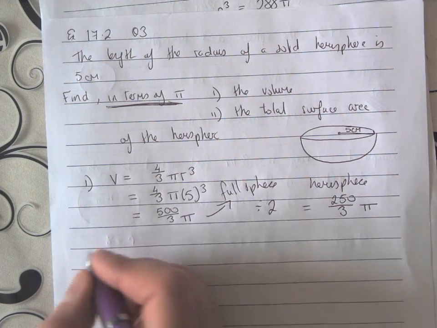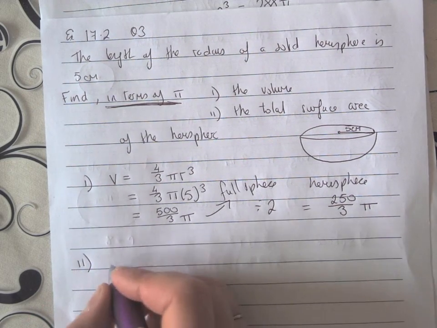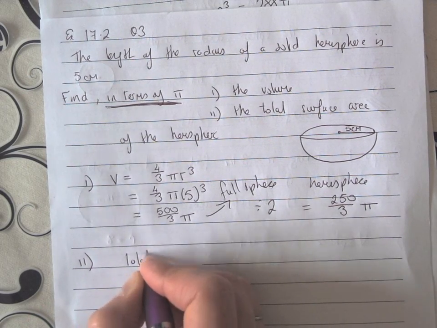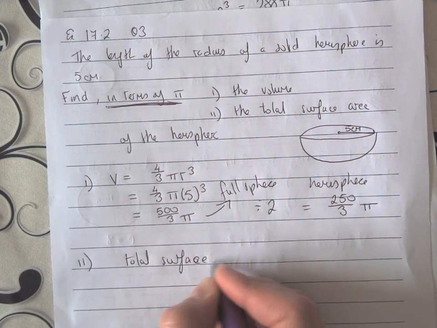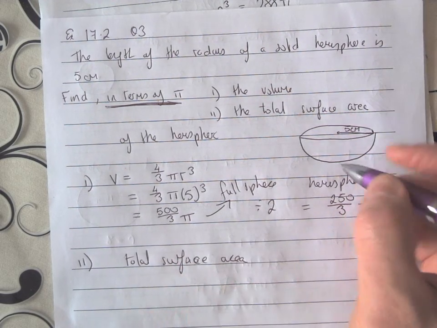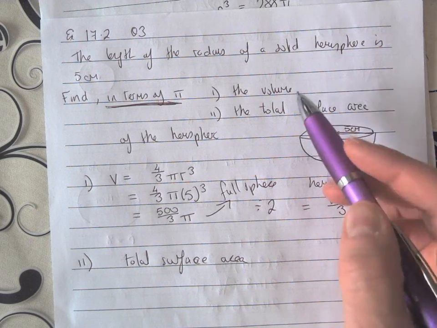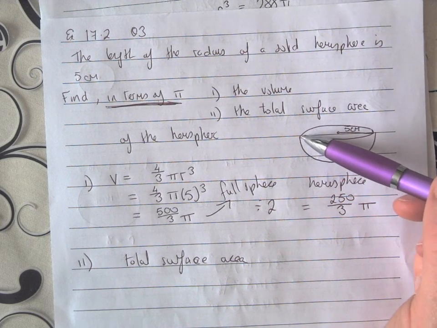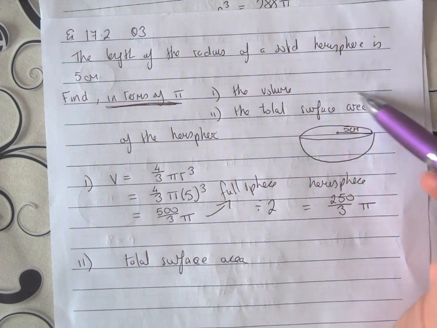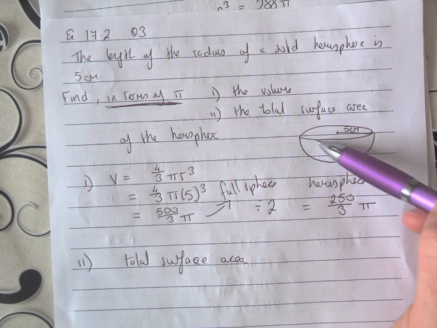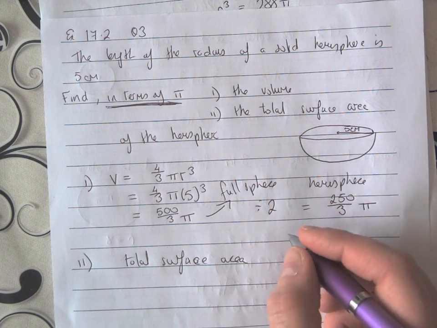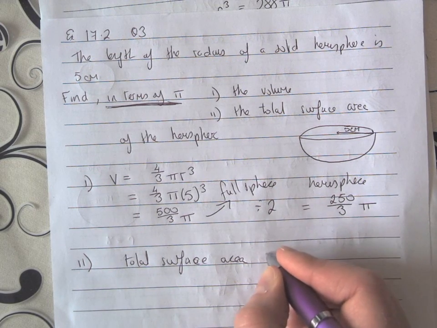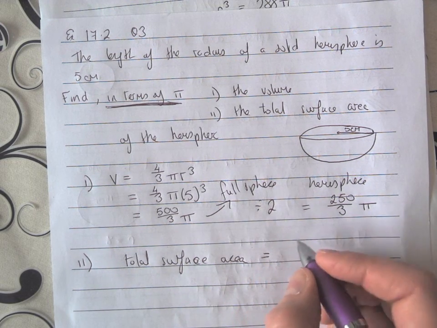Alright, then part 2 says total surface area. So let's look at the hemisphere. So we have a formula for surface area of a hemisphere, which will give you all the outside. But don't forget about the circle on the top. Alright, so total surface area of a sphere is 4 pi r squared.